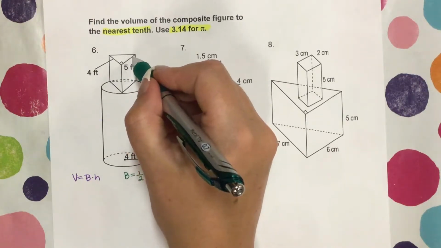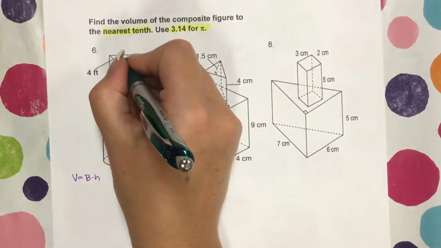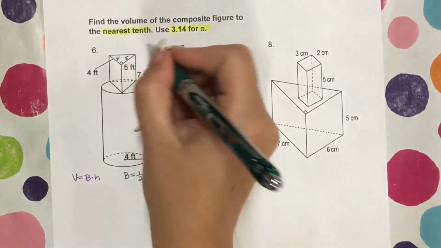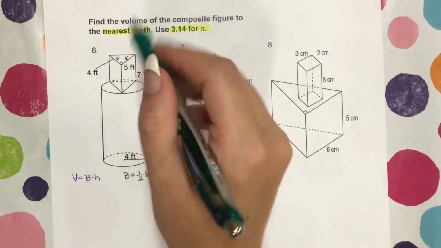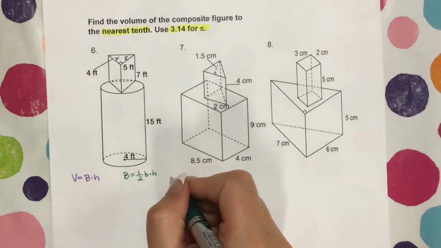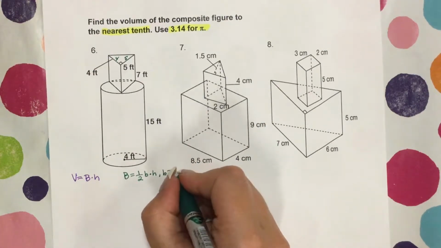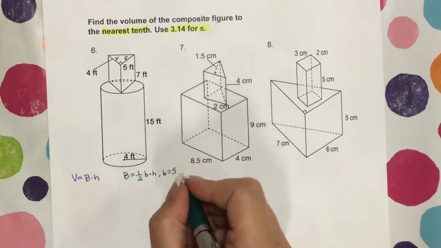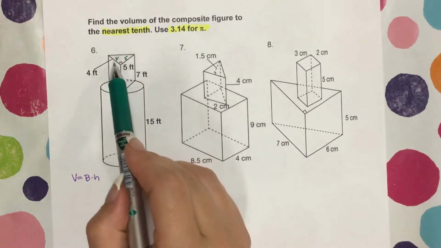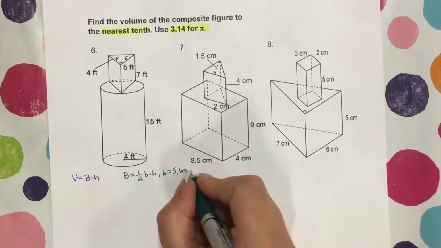Okay, so this is 4 and this is 5. So I'm going to go ahead and find the area. I'm going to call this my base. My base is going to be 5. So B is equal to 5, and then the height would be right here, and we're going to call that 4 for the area of the triangle.